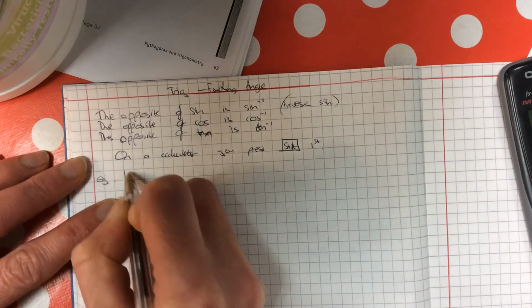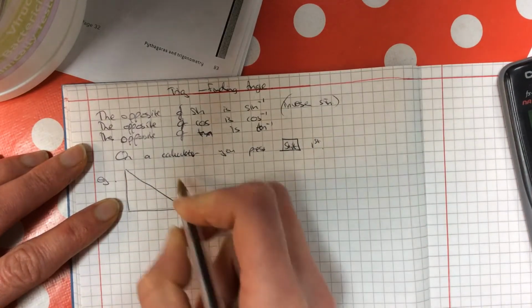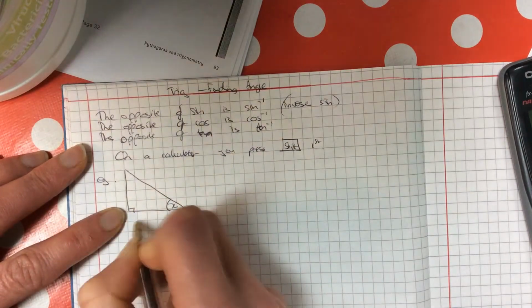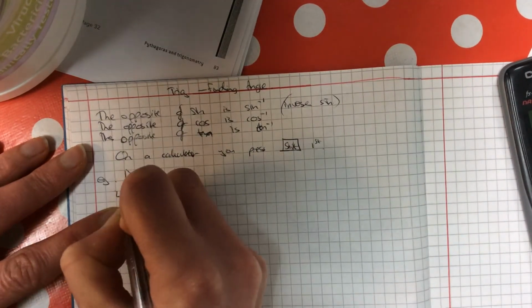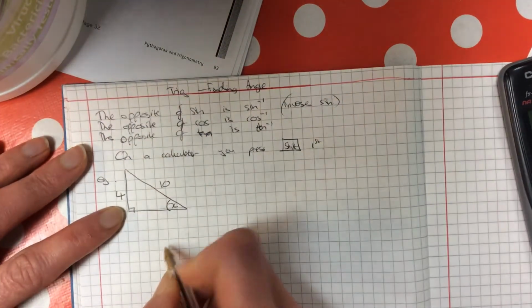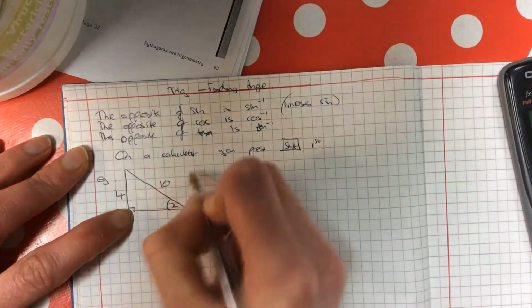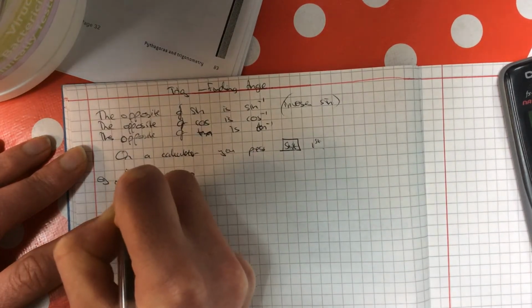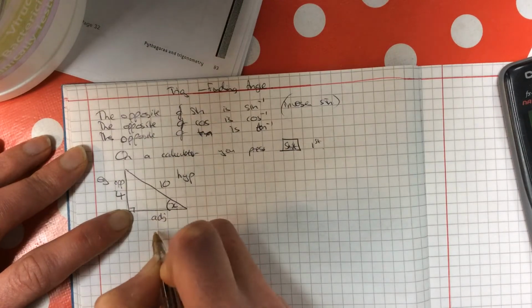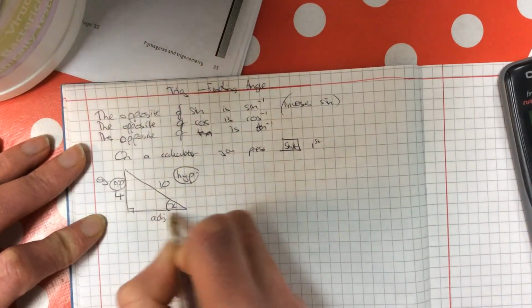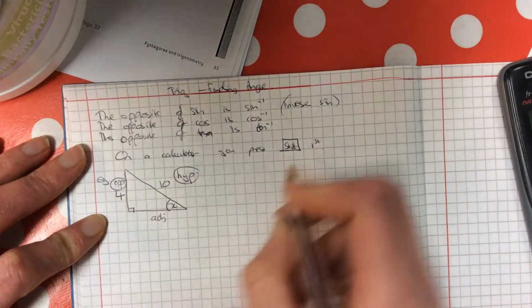Okay, so why am I telling you all that? Well, let's have a look at today. If you're ever asked to find the angle, you have to use this inverse. I'll show you now. It's not very hard, to be fair. Opposite the right angle is the hypotenuse, opposite the angle is the opposite, and the other one is the adjacent.